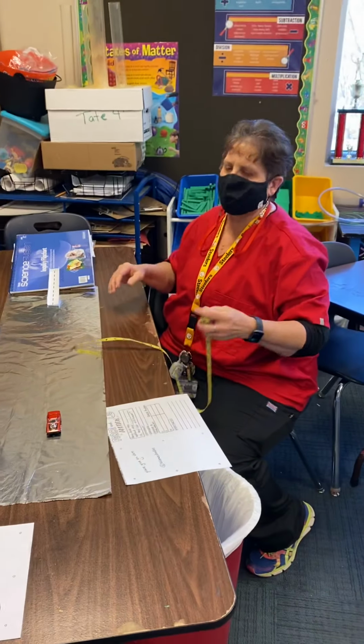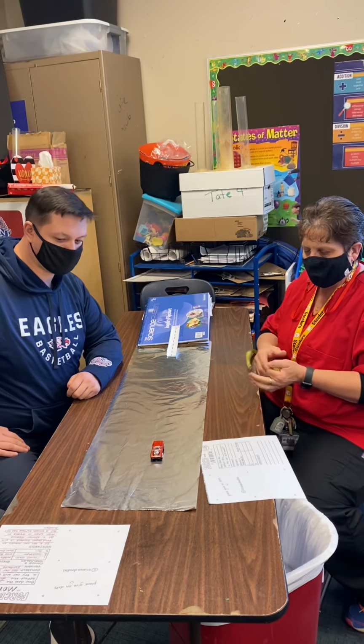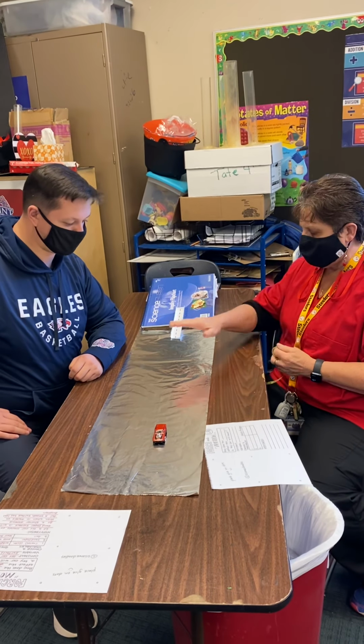But still, those 3 results were close. I didn't have one that was like 50 inches and one that was 3 inches and one 29. They all were right around that position. So that was on the foil surface.